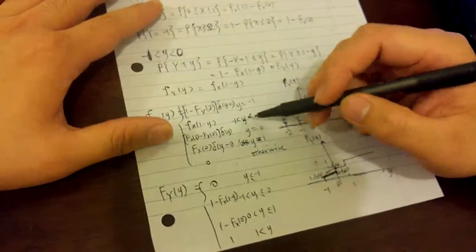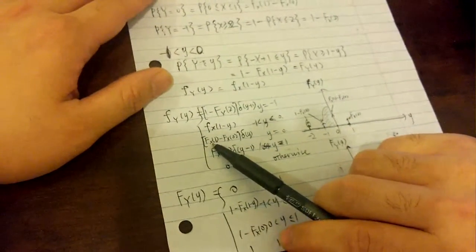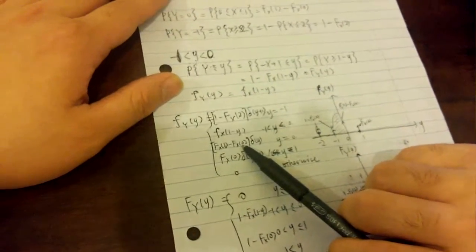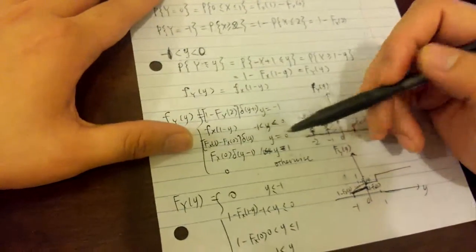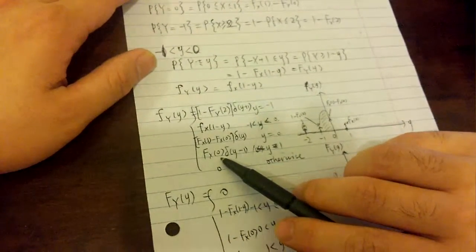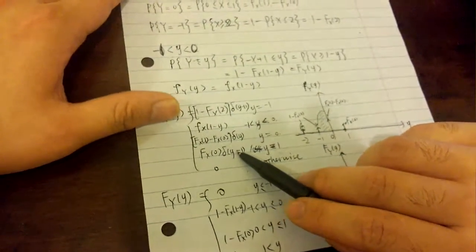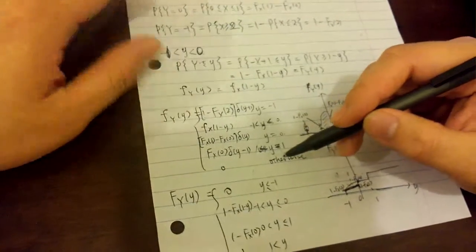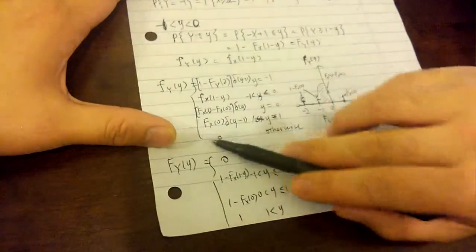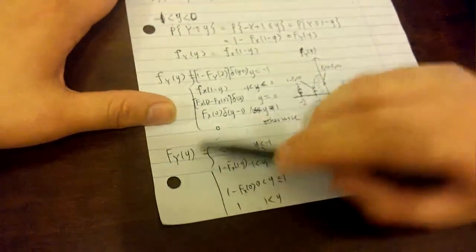When y equals 0, it is (F_X(1) minus F_X(0)) times delta(y). And when y equals 1, it is F_X(0) times delta(y minus 1). Otherwise f_Y(y) equals 0. So we integrate this and we get the CDF, capital F_Y(y).